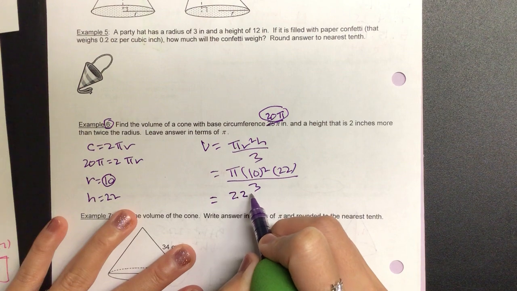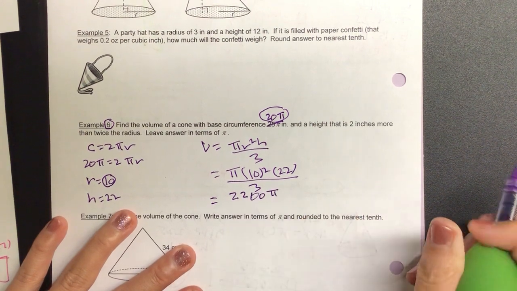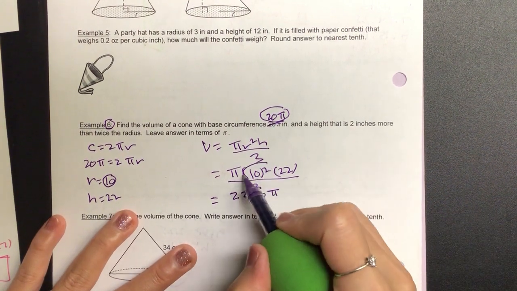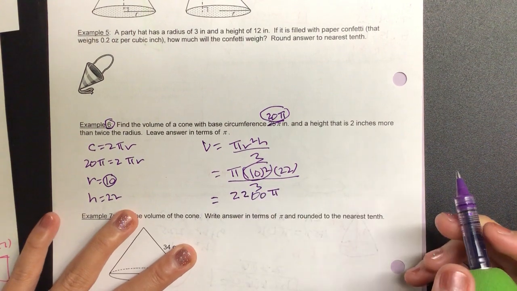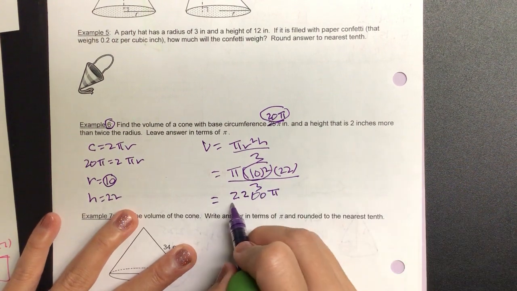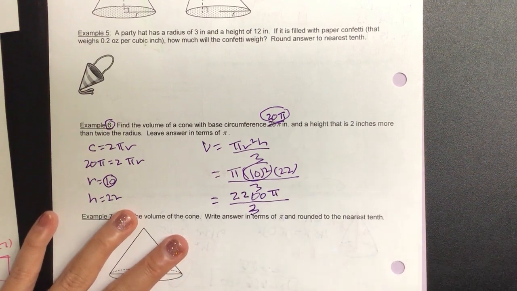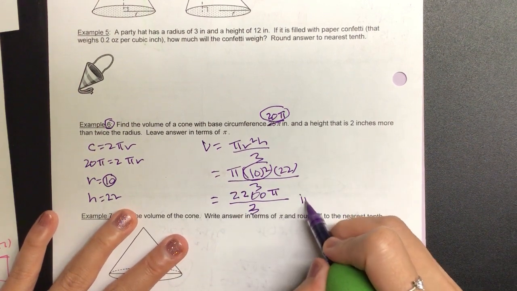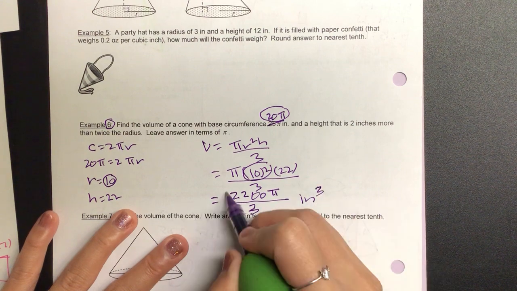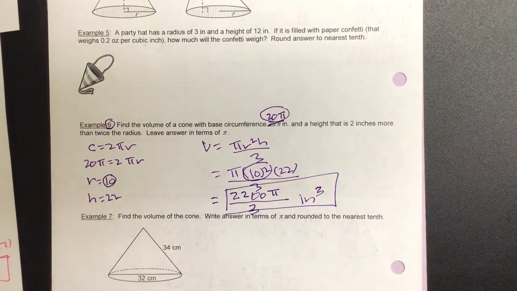We're doing 10 squared is 100. 2,200. Are we okay with that? Yeah. All divided by 3. Is 3 divisible? Leave it just like this. So we have inches squared. Oh, cubed. All good?